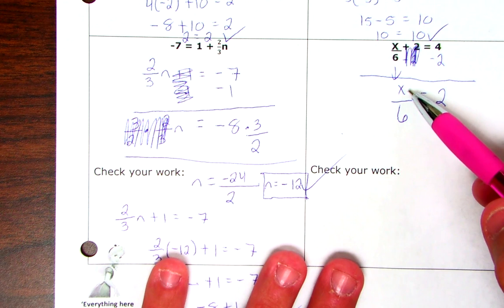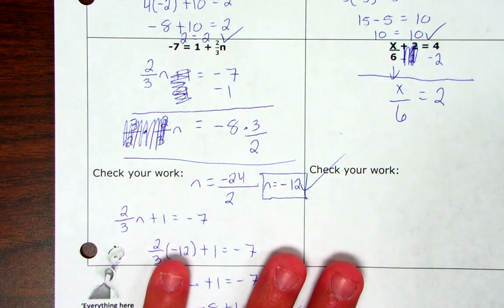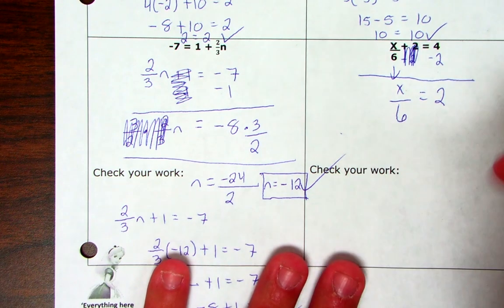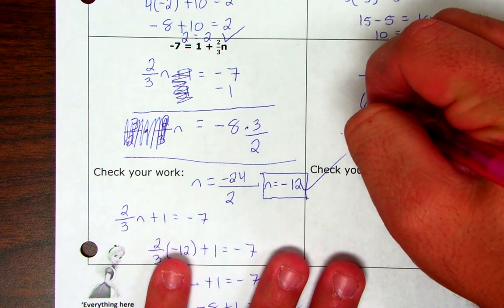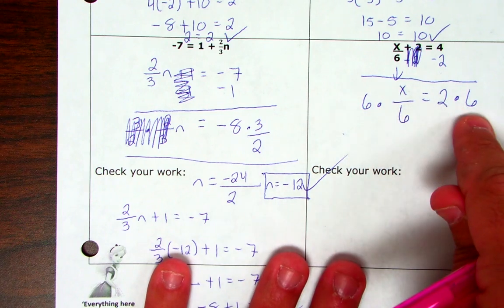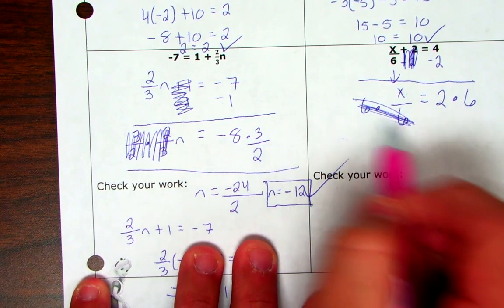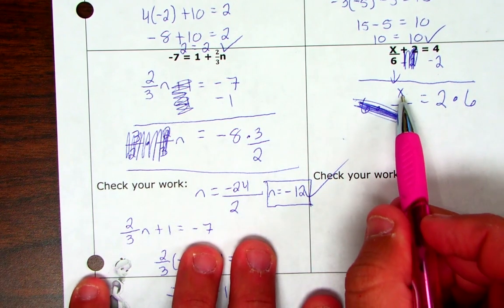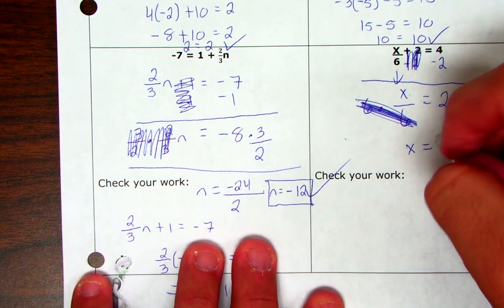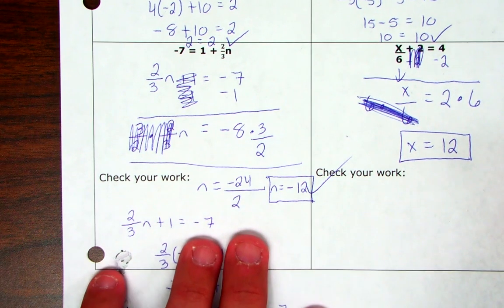Now notice this time, my numerator is just a 1, right? So this one's easy. All you do is you multiply both sides by the denominator. In this case, my denominator is 6. Again, what you do to one side of the equal sign, you must do to the other side. So these two 6's zero out. And what does that leave you with? It leaves you with your x. And what's 2 times 6? 12. So x equals 12.